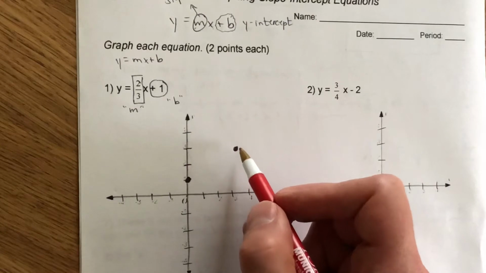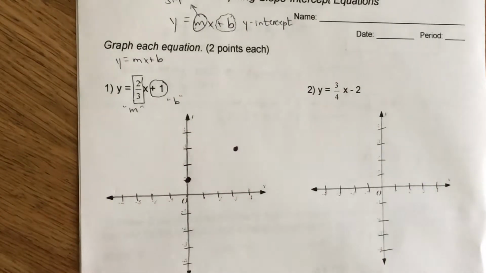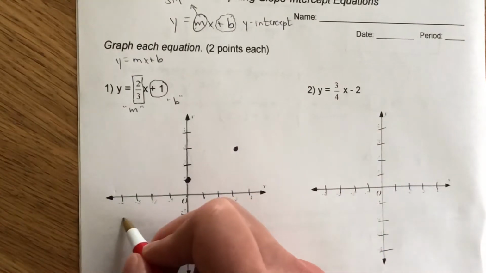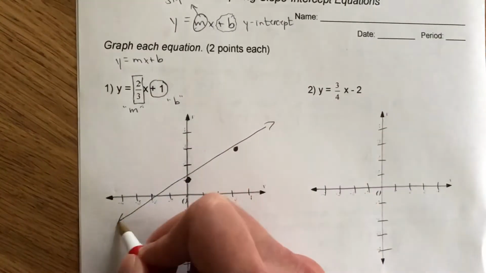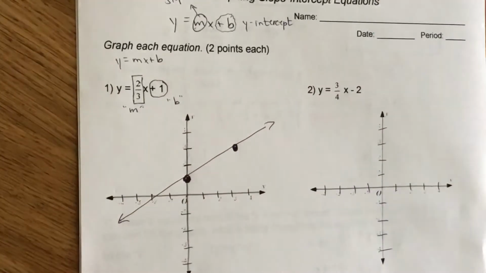It's never a bad idea to graph a third point, just in case you accidentally counted off by one number. Then you can see it's off, and then you can sketch a line that hits those points. I can cheat here and just make my dots a little bigger and make it look like I hit them. All right, moving on to the next one.